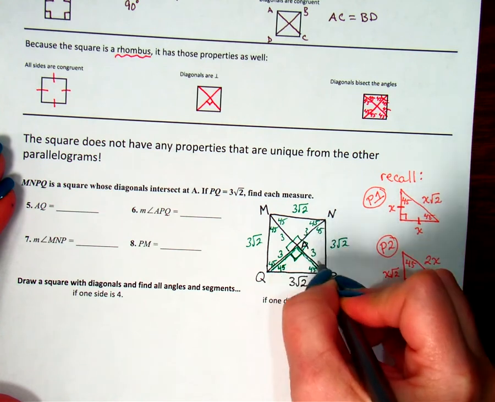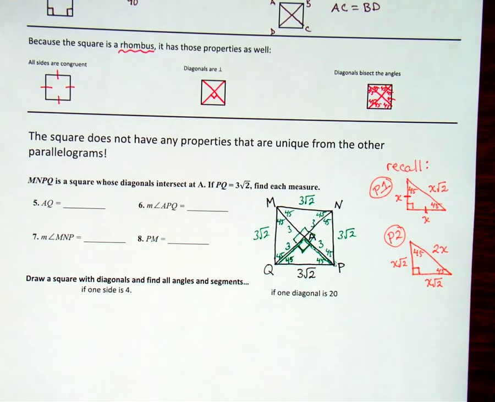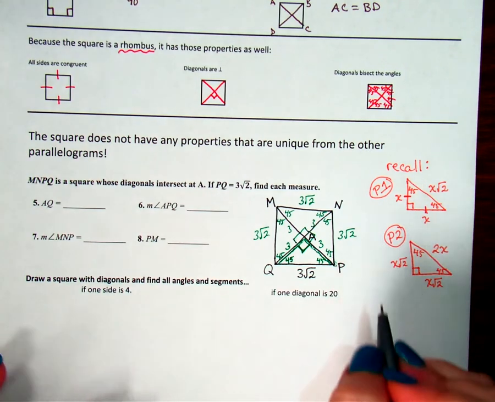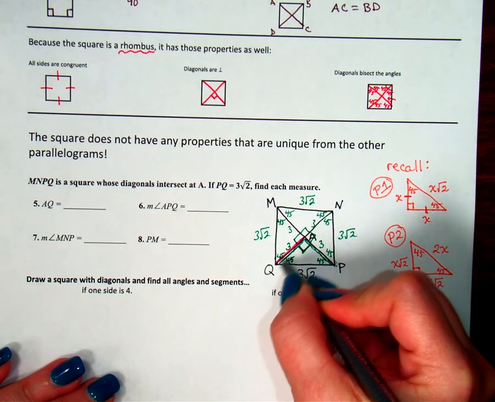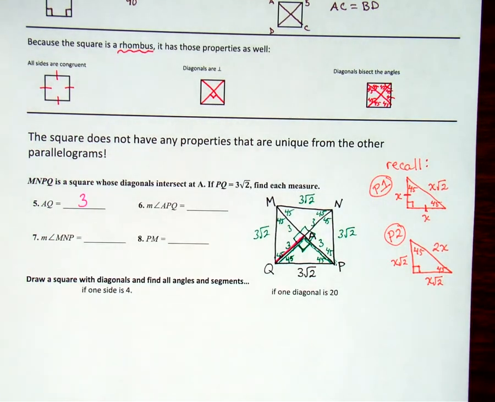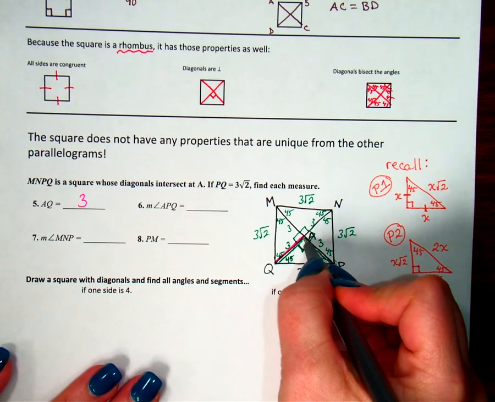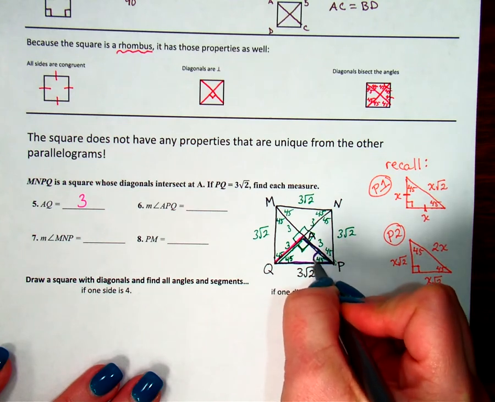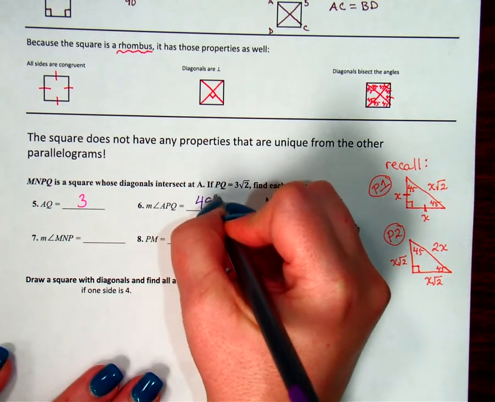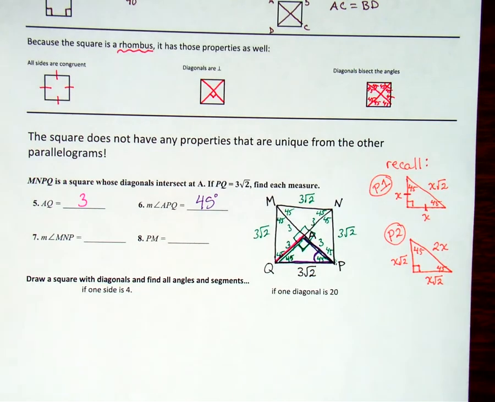Once I have everything filled in, these blanks are going to be super simple to fill out. Watch this. A to Q. I almost forgot where my A was. A to Q is 3. Then the next one, the measure of angle APQ. So that's this angle here, is 45 degrees. Okay. The measure of angle MNP.